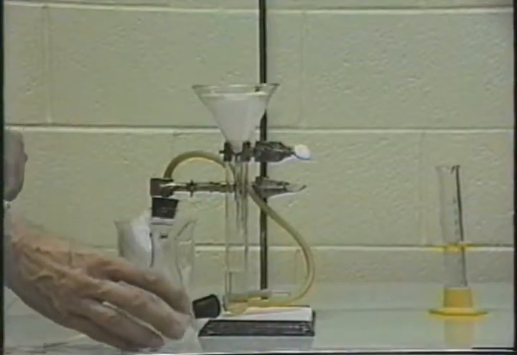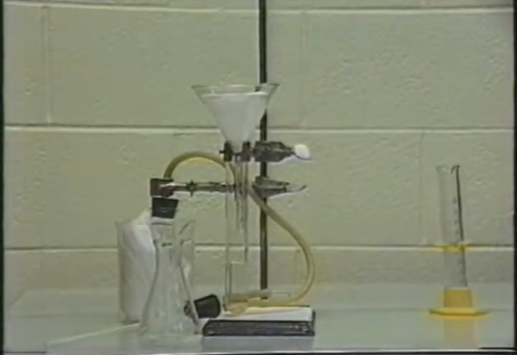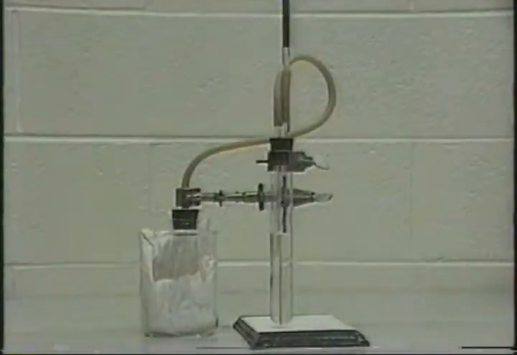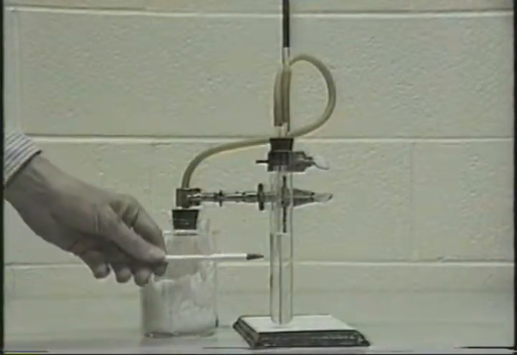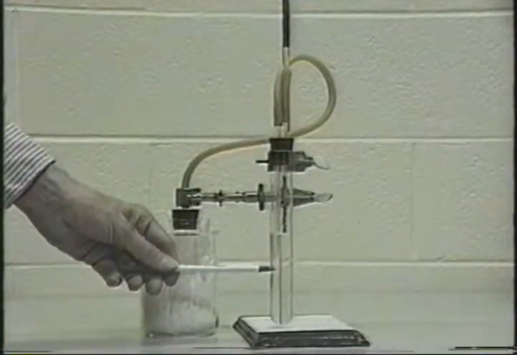And that's it. That's going to be the filter paper funneling. Now this is the reaction setup then. We have here our solution of salt and ammonia.